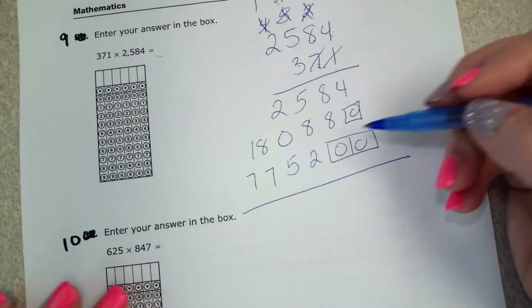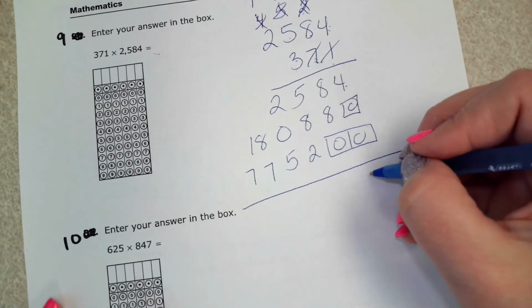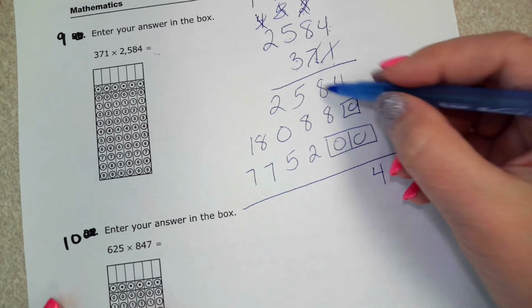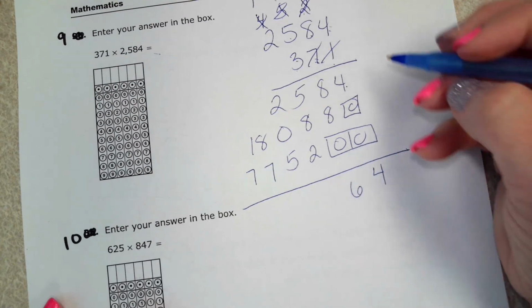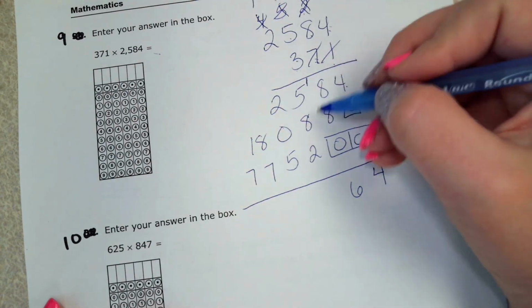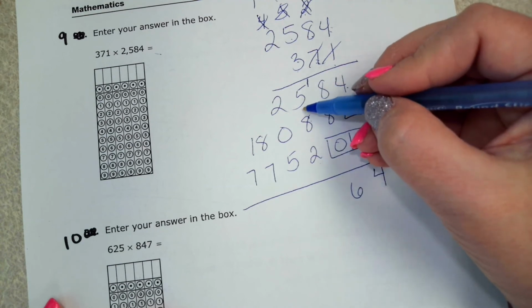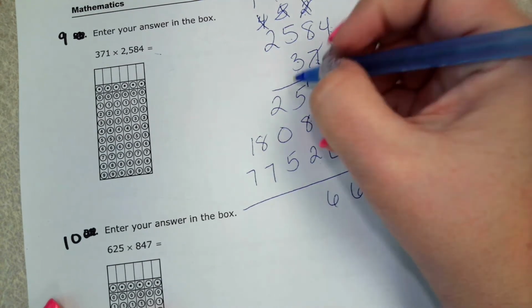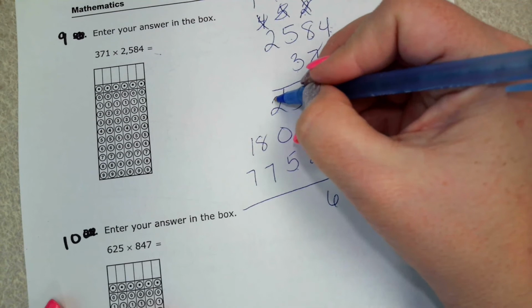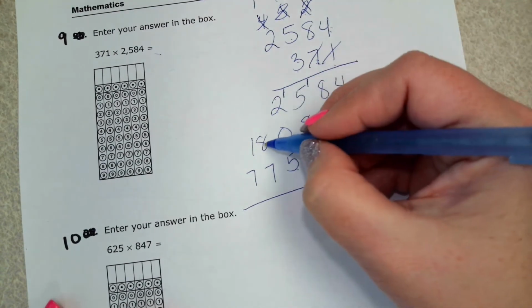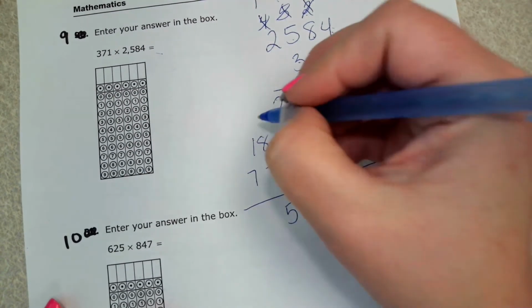See how everything is nice and lined up? Now I just add. 4 and 0 is 4. 8 and 8 is 16, plus 0 is 16. Carry the 1. I'm going to go down here because it adds up to 10. 8, 9, 10. 10 and 6 is 16. 5, 6, 7, 8. 8 and 5 is 15.